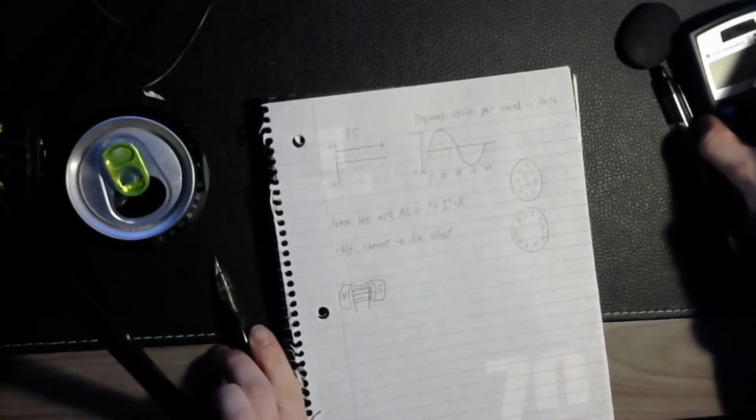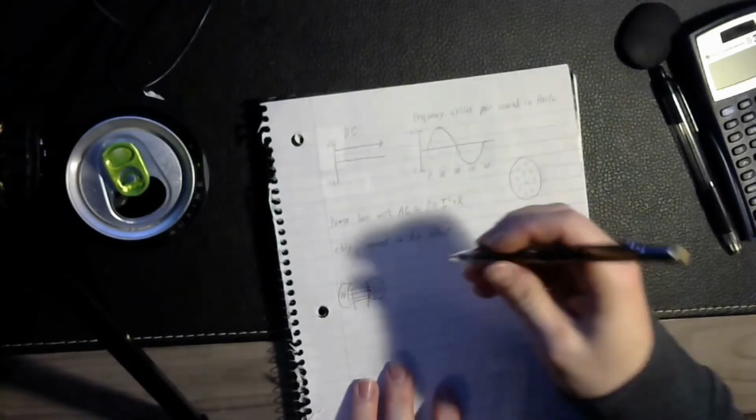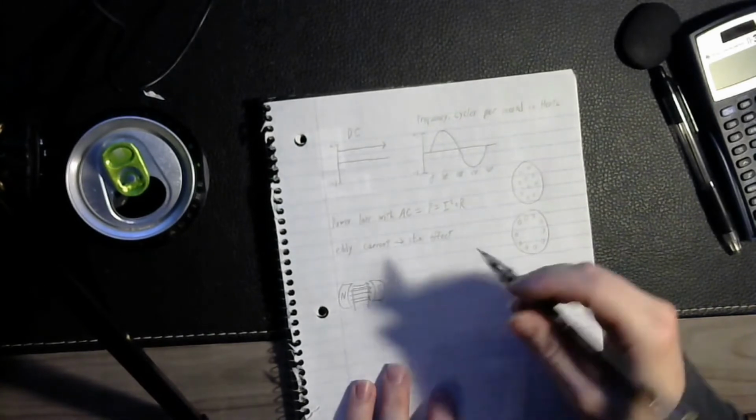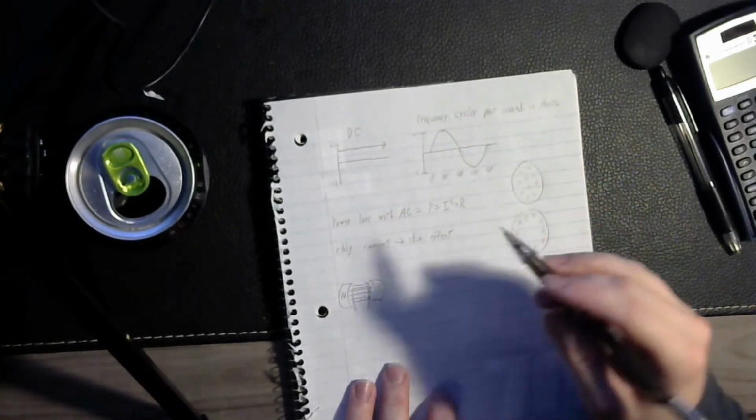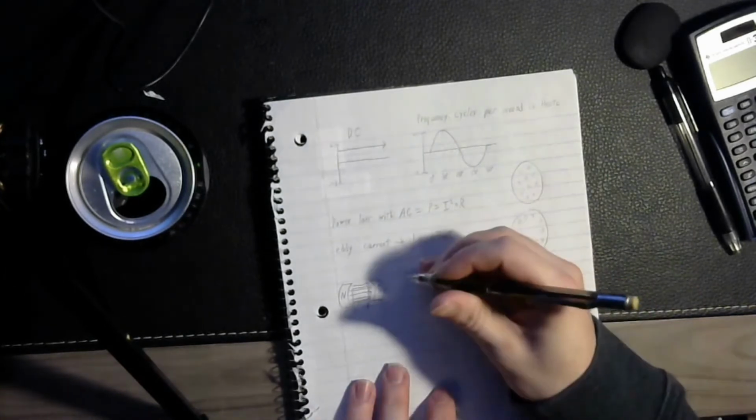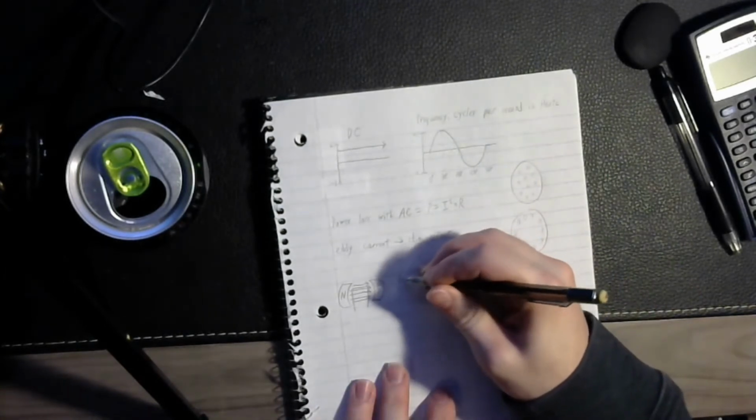And if you were to take, actually, let me give you the formula first, which is, where did I put that formula? Here it is. Okay, so if you want to find the specific voltage of your generator here, you can use this formula.